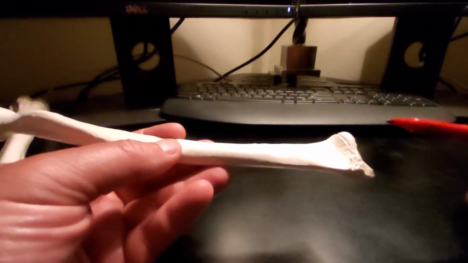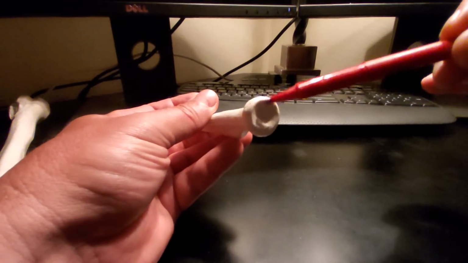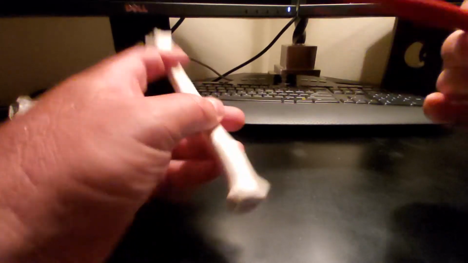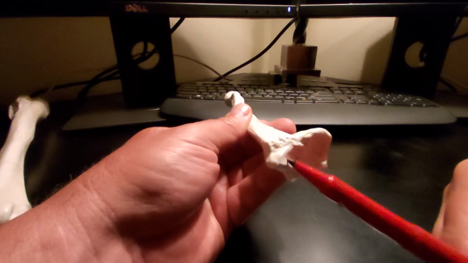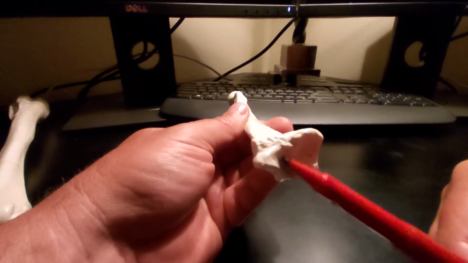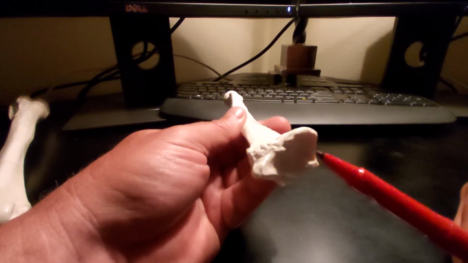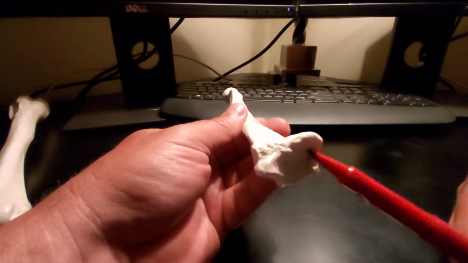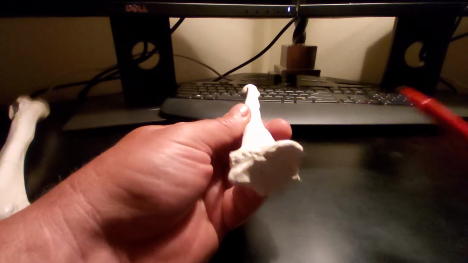Then you have the articular facets of the radius. Actually, this is considered an articular facet on the head. That's the actual articulation point with the capitulum. Then on the distal end, this is the lateral side right here where the styloid process is. So you have an articular facet for the scaphoid. Then you have an articular facet for the lunate, which would be more medial.